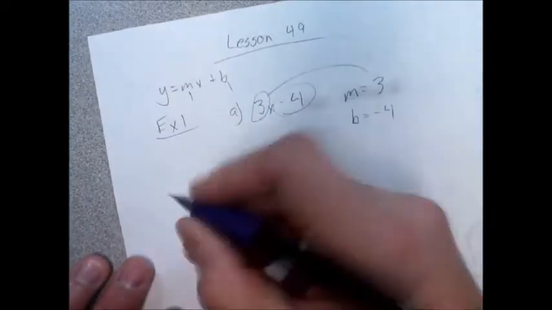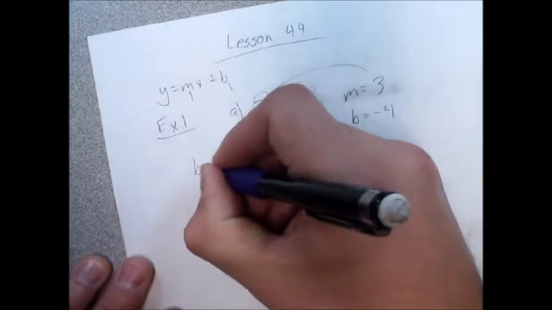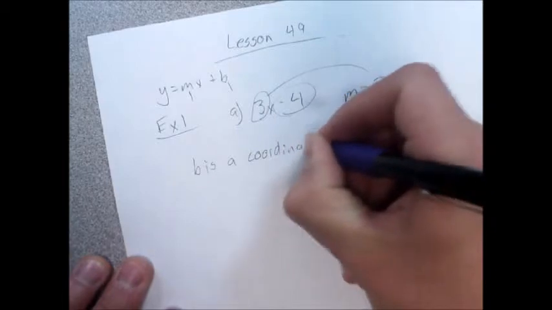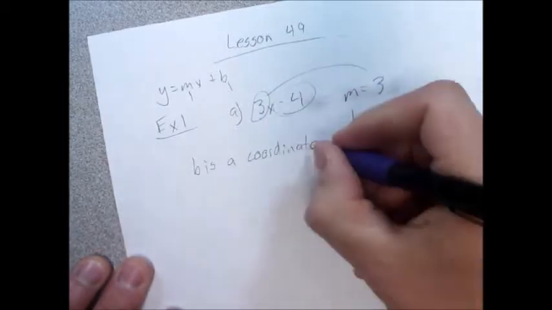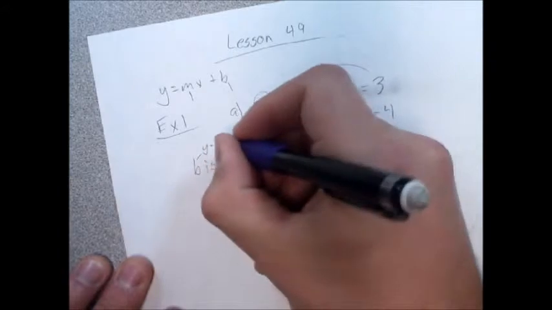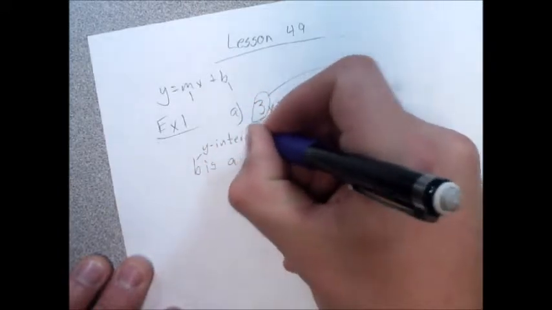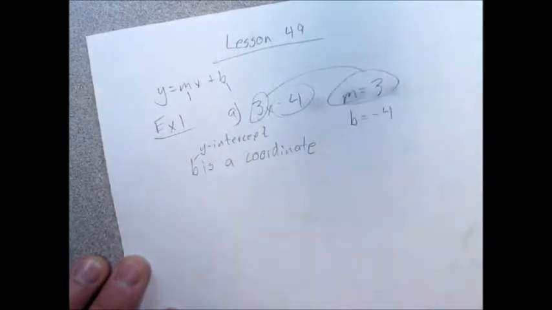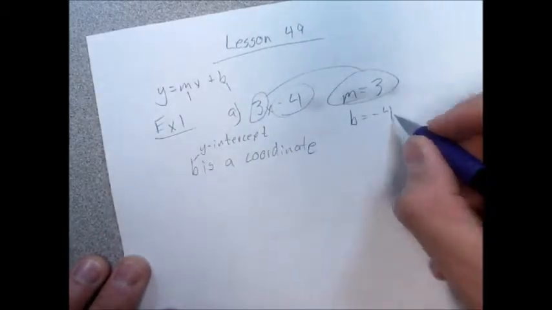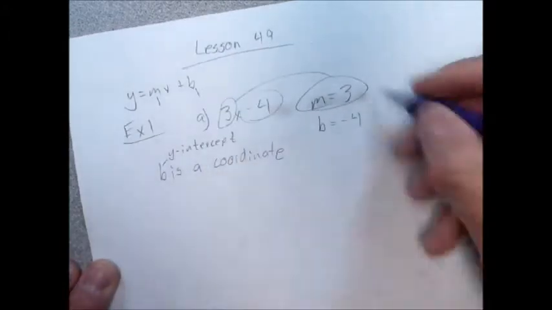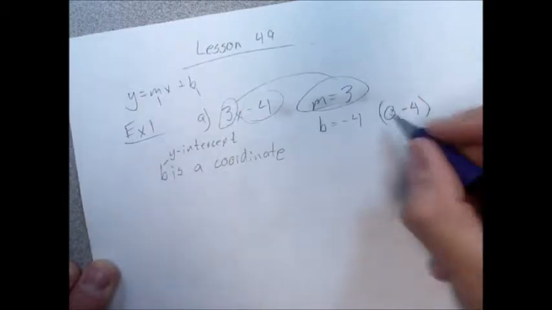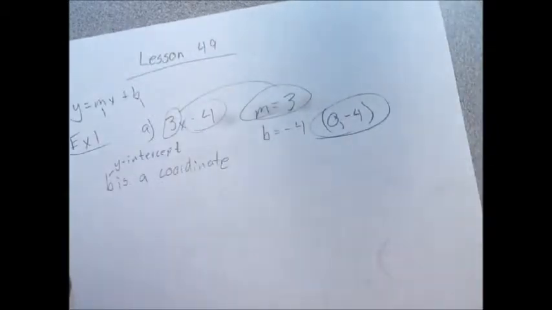Now, in your notes, you should already have this, but b is a coordinate. Okay? The y-intercept is a coordinate. So we will write it as a coordinate. So if you identify m and b, slope is fine. It's 3. But for b, once you identify what it is, you have to write it in coordinate form. And the y-intercept is where x is 0. Therefore, the intercept is at 0, -4. Okay? So you need both of those.